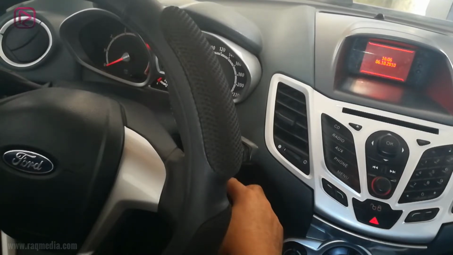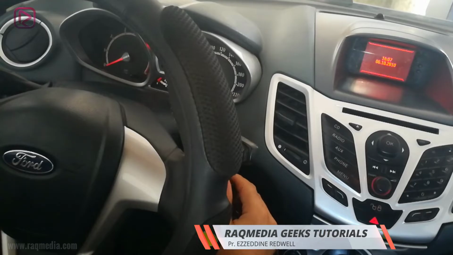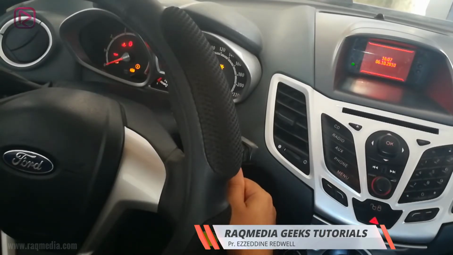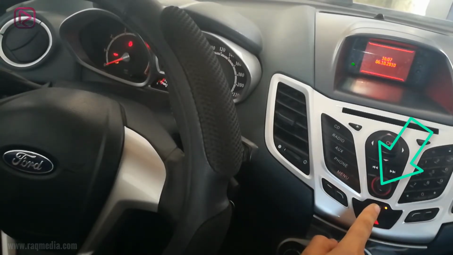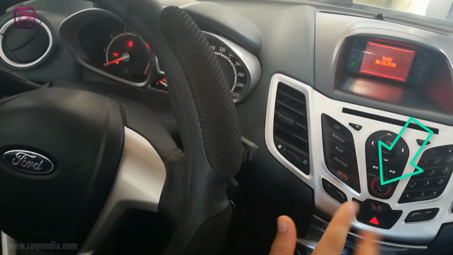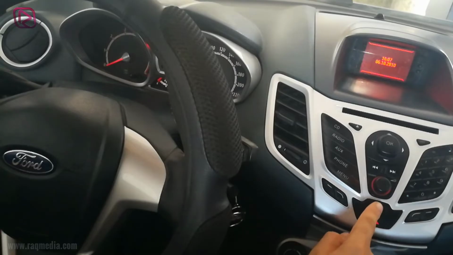First of all, you need to turn on the ignition. Next, press the central lock button on the dashboard 3 times. Turn the ignition off and again press the button 3 times.